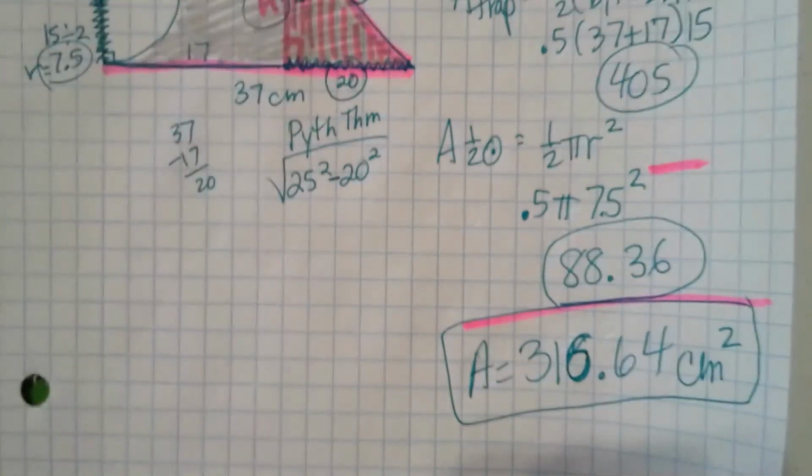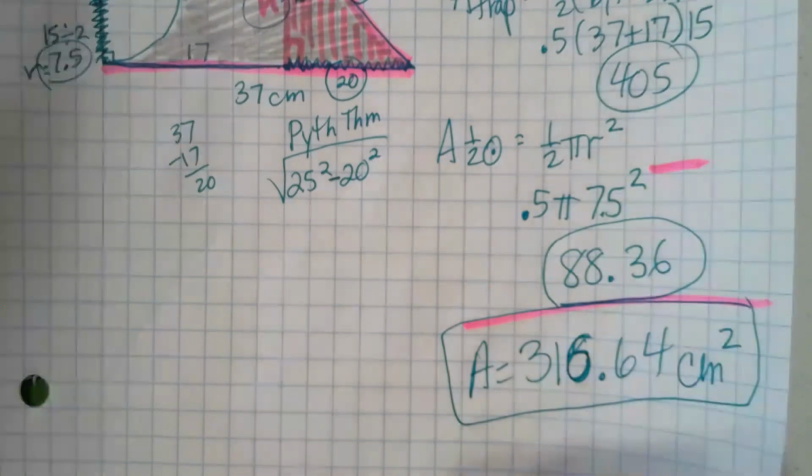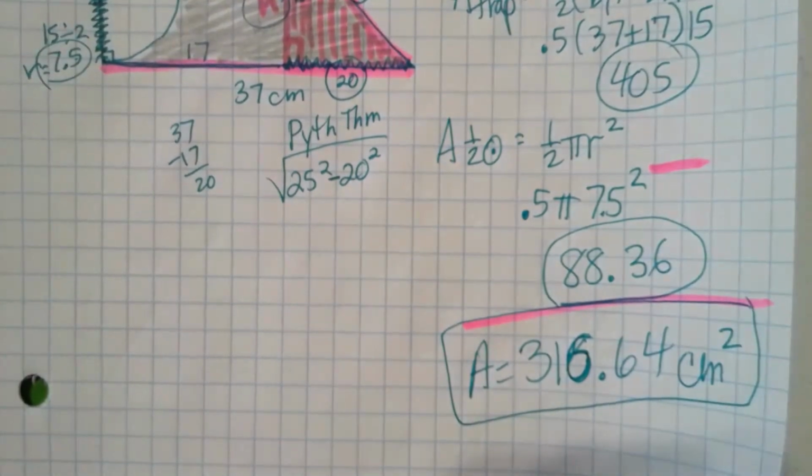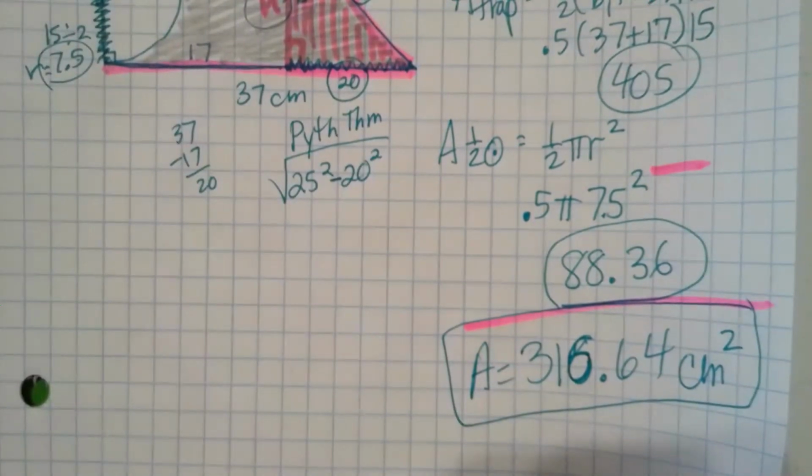Okay. So area of composite, find each area, add them together. Area of shaded region, find each area, subtract them. Again, remember it's outside first minus whatever's on the inside. Okay? Again, y'all got questions? I know these are different.